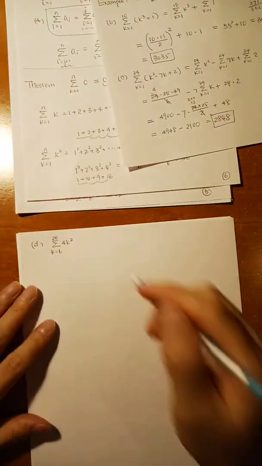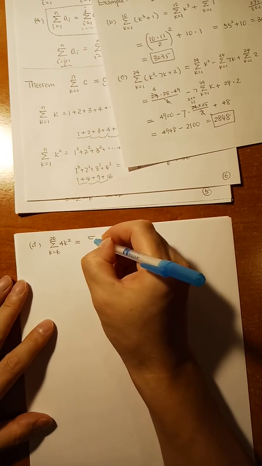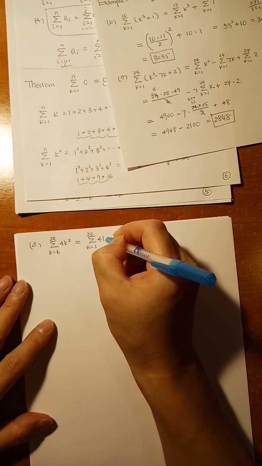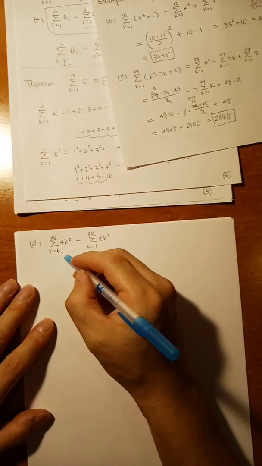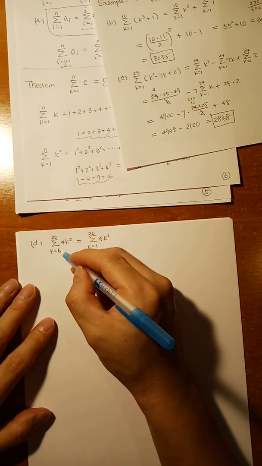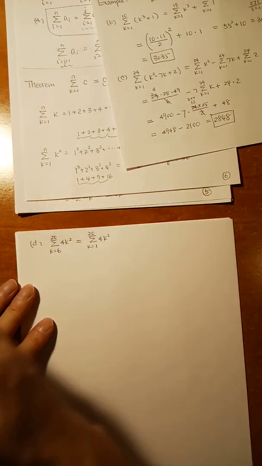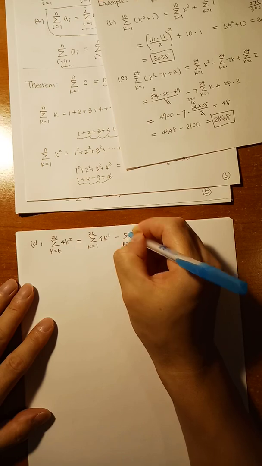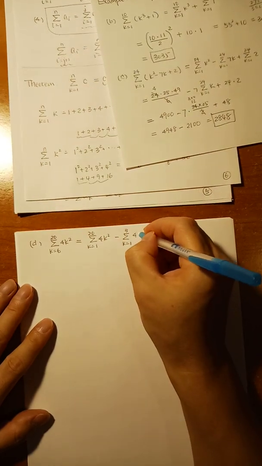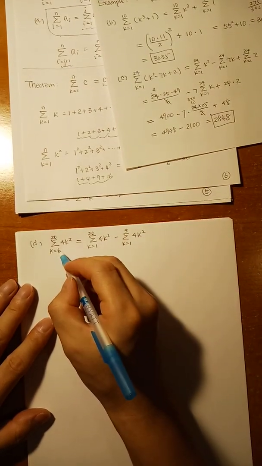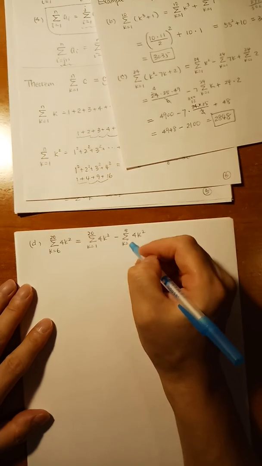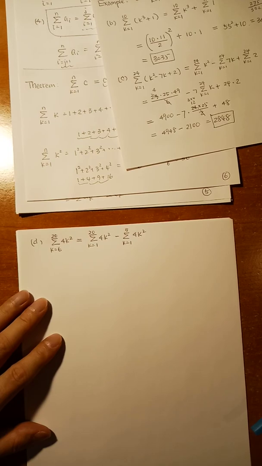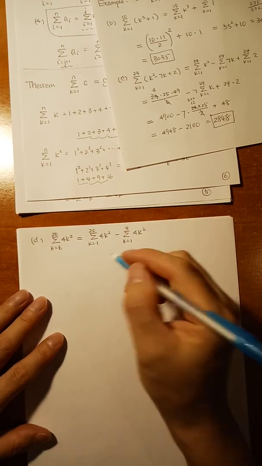So how do you use it? It is equal to sigma, I will consider it from 1 to 20, 4k squared. But since the original problem starts from 6, it means the first 5 terms we don't consider. So it's a subtraction, from 1 to 5, 4k squared. You just consider from 6. So the first 1, 2, 3, 4, 5, you're going to subtract. Okay? So that's the pattern.